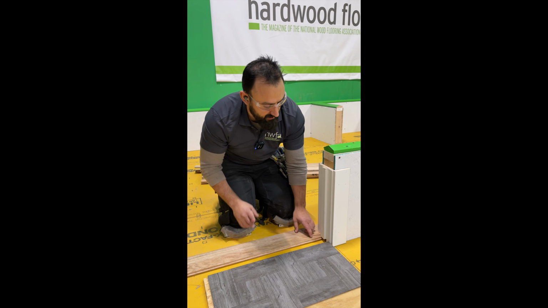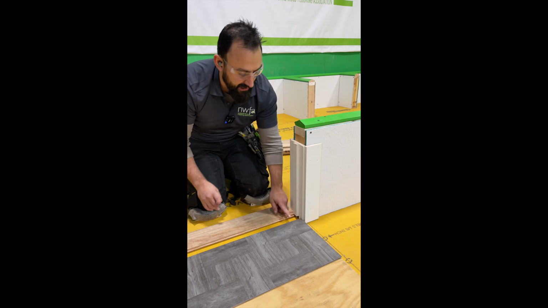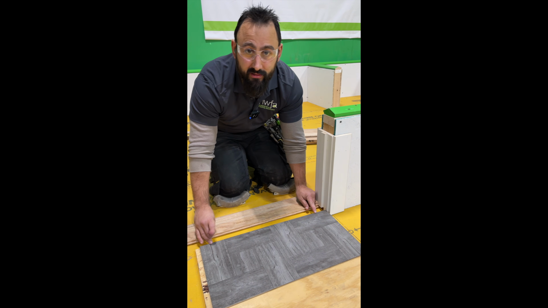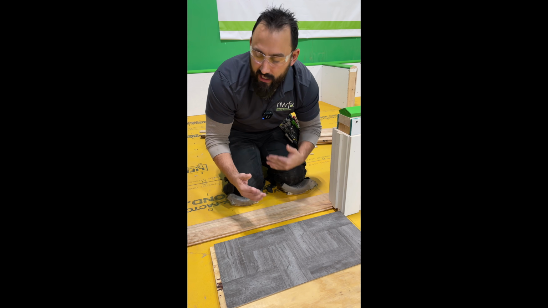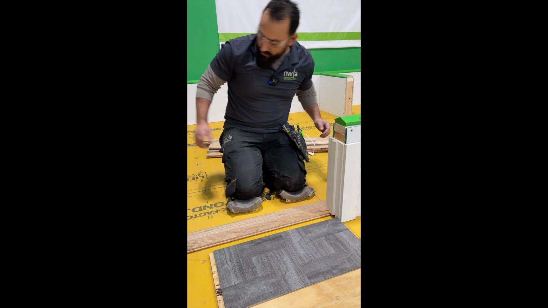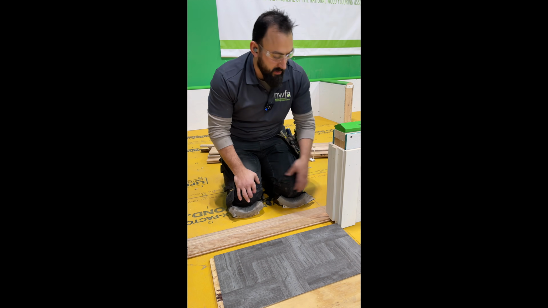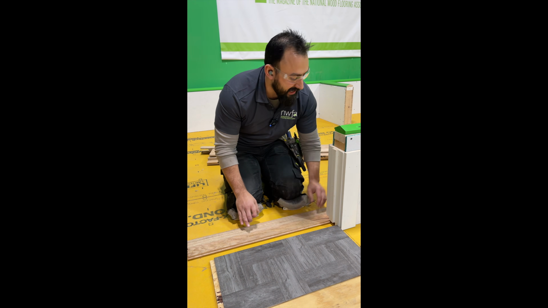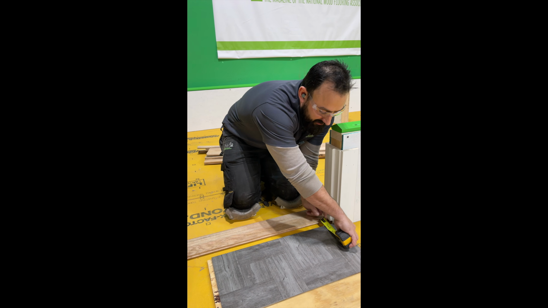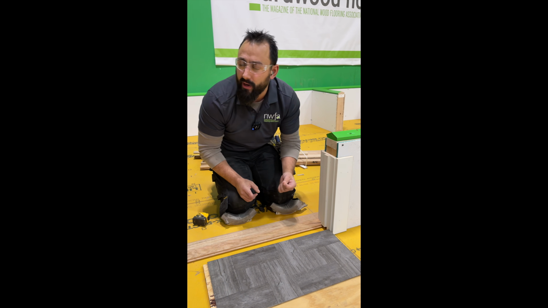First, I'm going to measure the distance between my wood flooring and my tile. It's nice if it's consistent, but it's very often that it's not, so I need to adjust my piece accordingly. And I am going to measure the distance and then rip an additional amount off of my board.